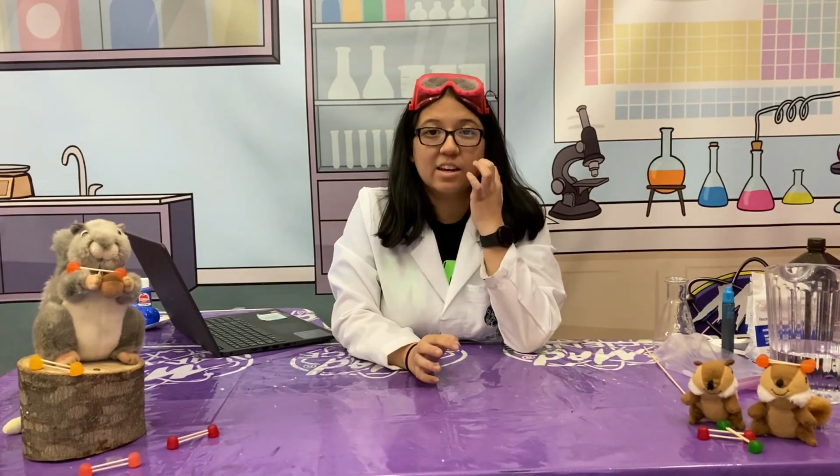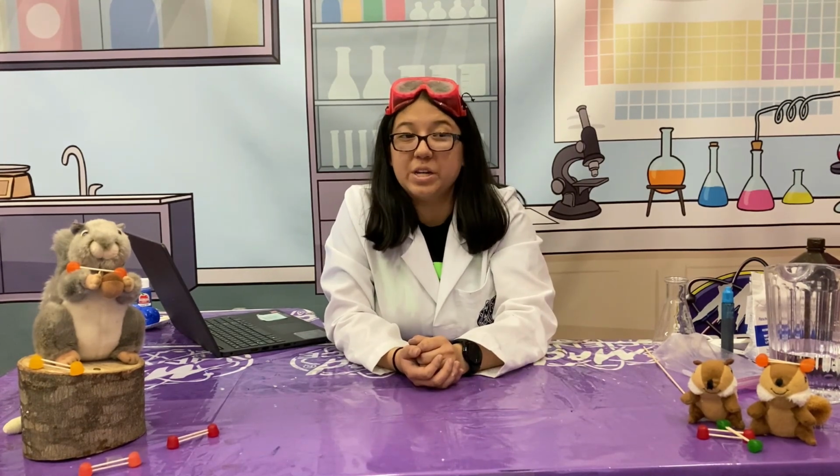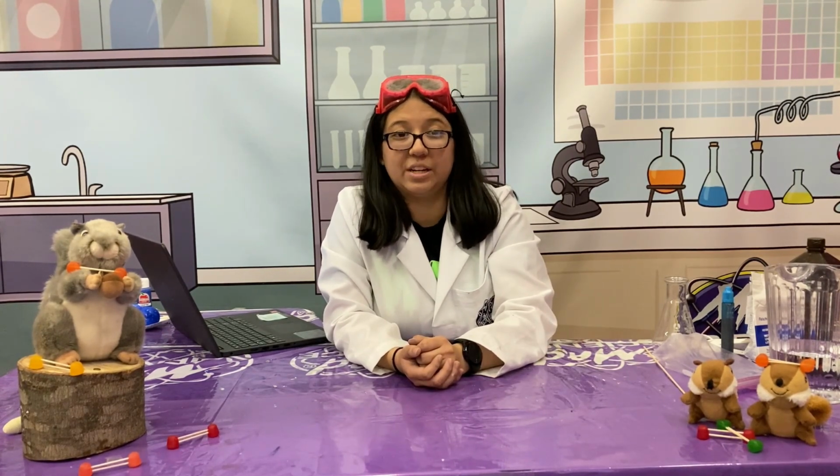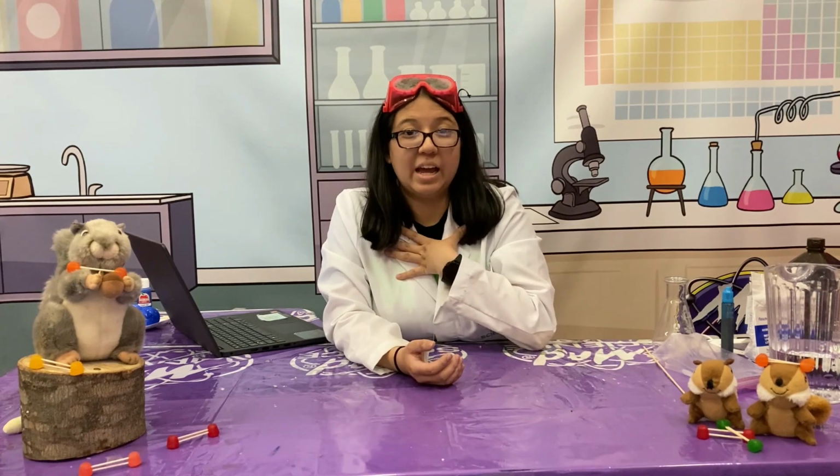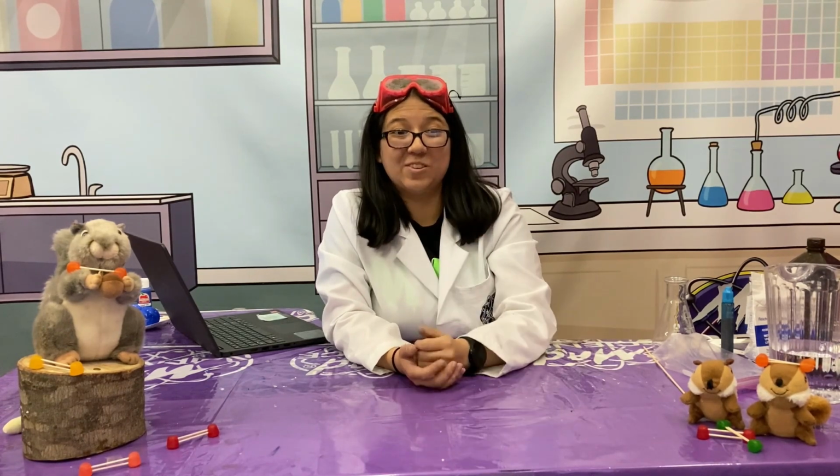So, mad scientists, let's talk about different ways that we use oxygen. The first and most important is that we use oxygen for breathing. Take a deep breath and then breathe out. All living things breathe through a process called respiration. Oxygen is breathed in and carbon dioxide is then breathed out.